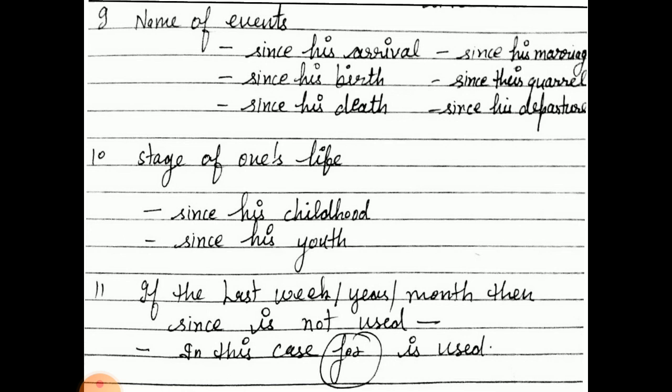And last one, if only the word last is there, then you have to make use of since. But if the last week is there, the last year, the last month, then for is used, not since.